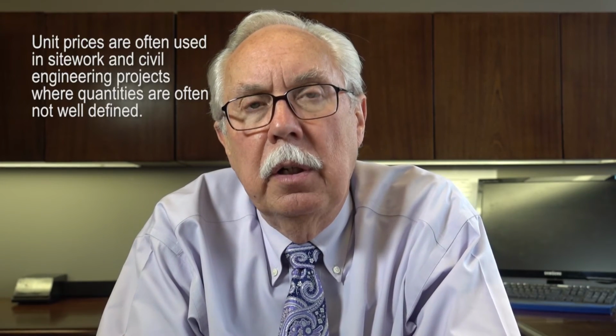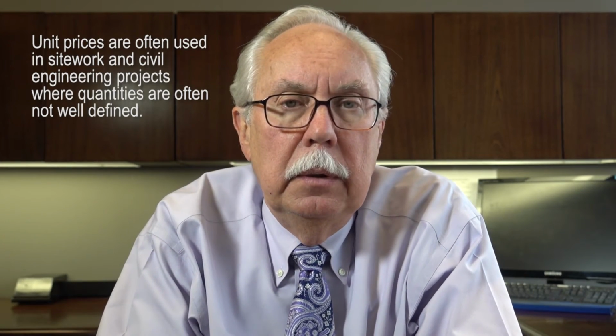Unit prices occur when you don't know how many given units of a particular item you may have on the project until you're actually finalizing the construction of the project while you're doing it. So if you're not sure of the door count because all of the final drawings haven't been finalized at that point, there may be some room changes that are occurring while construction is occurring.